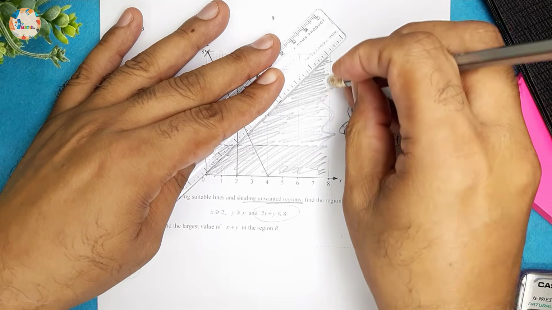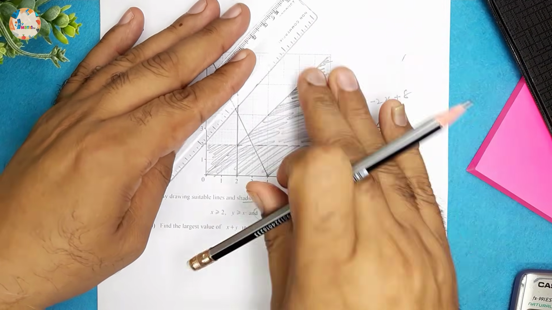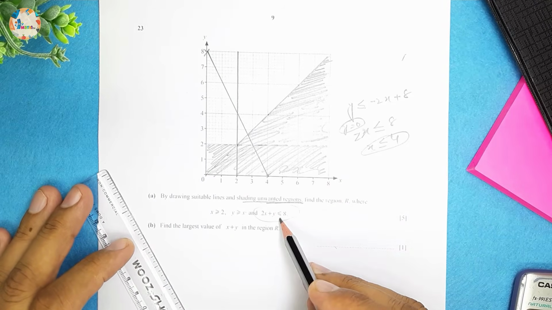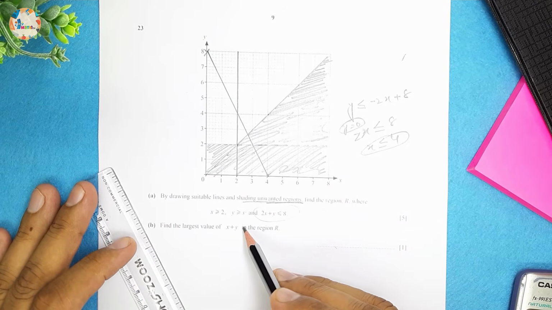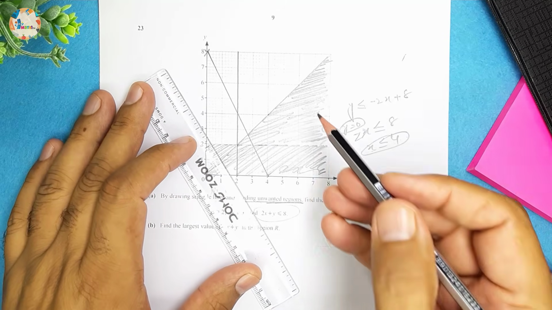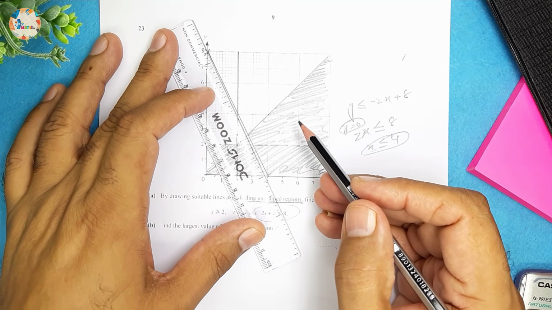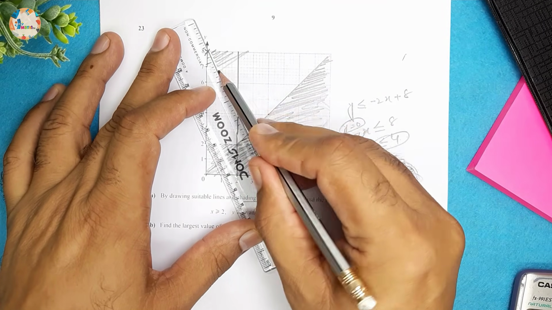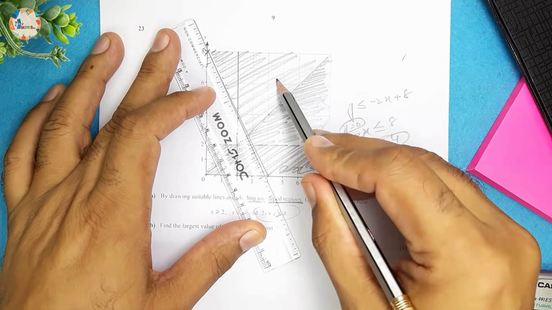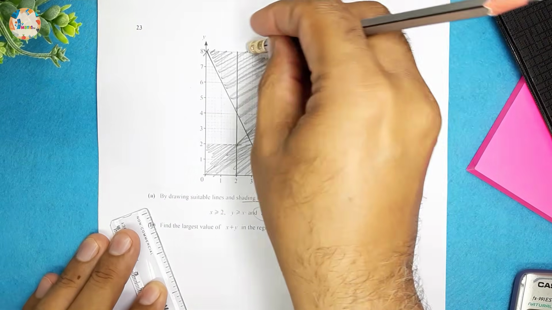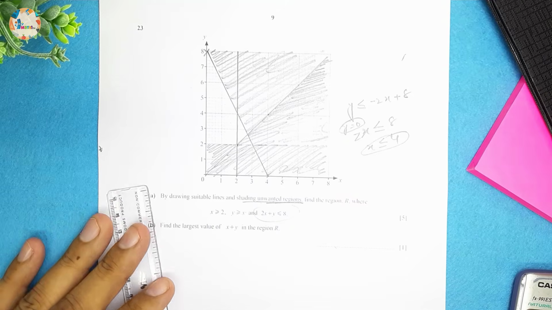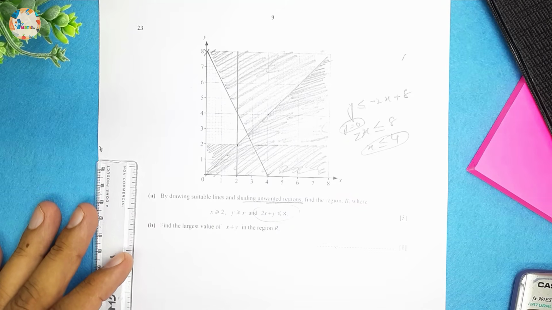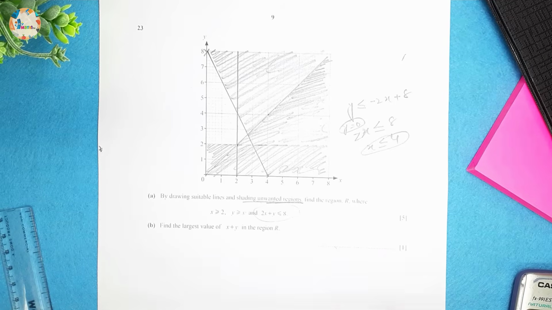So this is done. Now this is the line, and less than is required. So greater than will be the shaded part, so we can shade this part. So we can shade this part, and this will be the unshaded region, and this is basically the region R where these are the satisfying equations.